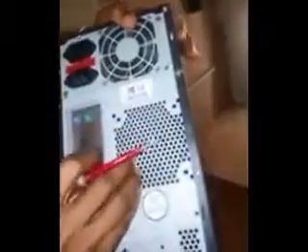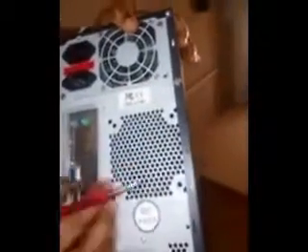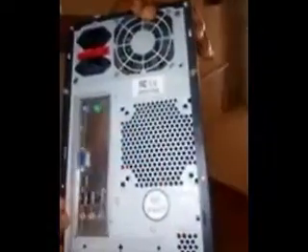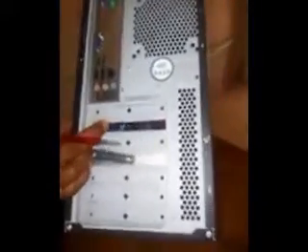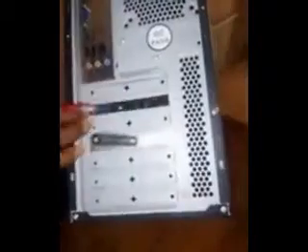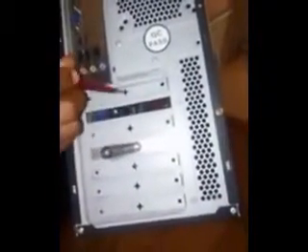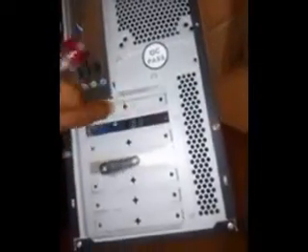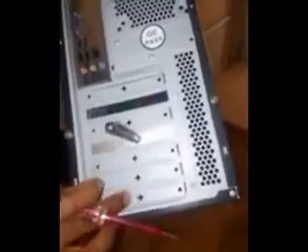We have some vents here that allow the movement of air within the system to the outside and from outside into the system. This is a vent. We also have some interfaces here for adapter cards. This is an open one. We have another one here. If there is any adapter card, we remove this cover.